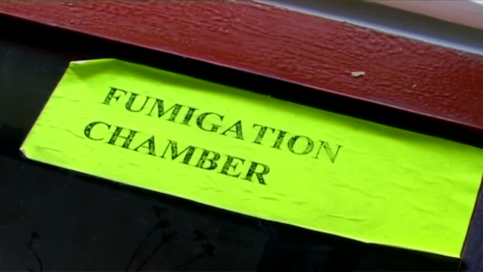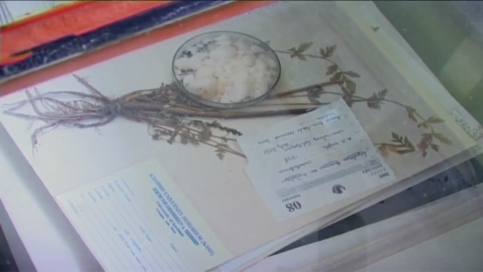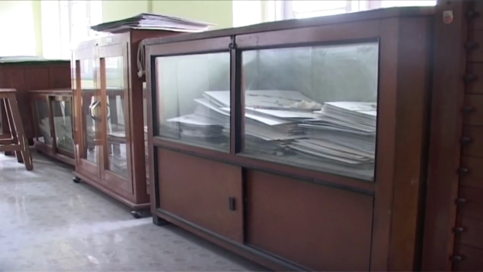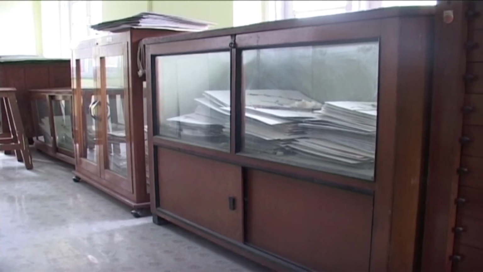One more step that we use in herbarium techniques is fumigation. This fumigation involves the exposure of specimens to the volatile substances like mixture of paradichlorobenzene and naphthalene balls, that too in closed chambers for 7 to 8 days.